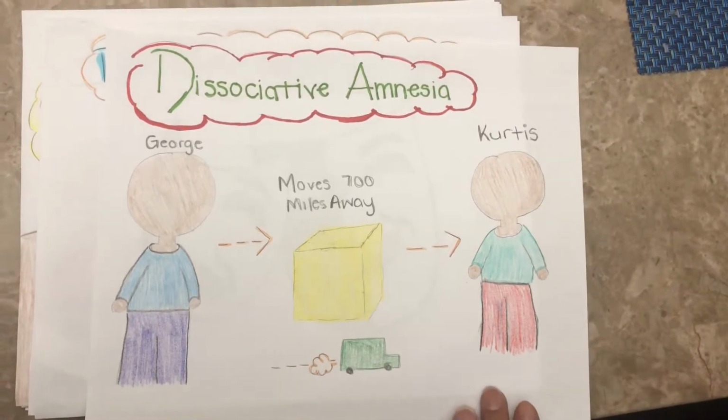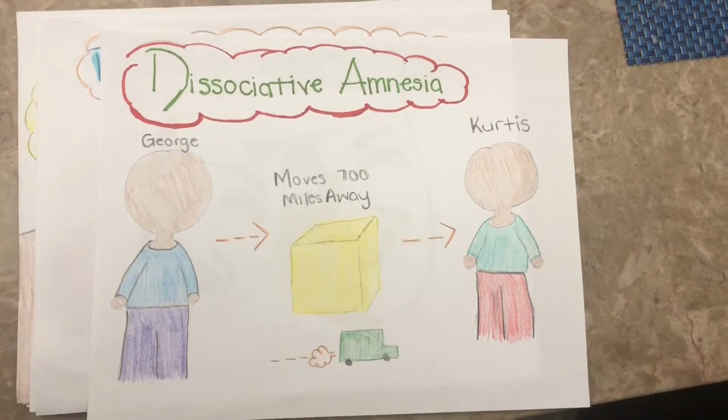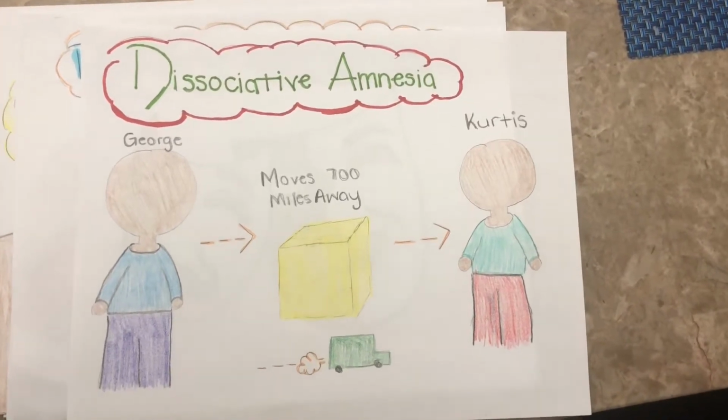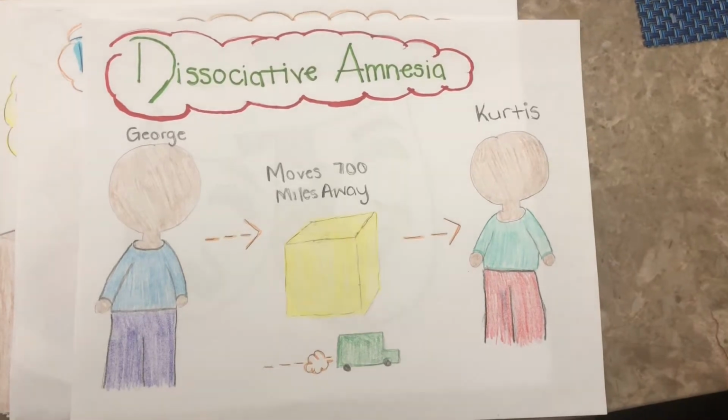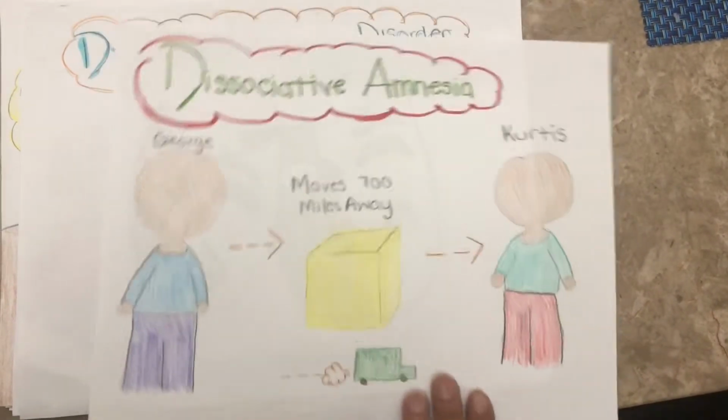Dissociative amnesia, in which a person has episodes where they cannot remember important personal information and may experience dissociative fugues, or loss of one's identity or the formation of a new identity that may occur with a sudden, unexpected, purposeful travel away from home.